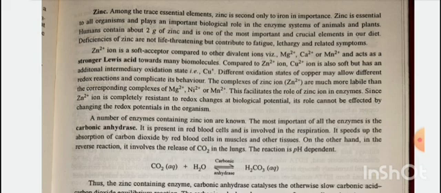Zn2+ ion is a soft acceptor compared to other divalent ions such as Mg2+, Ca2+, or Mn2+, and acts as a strong Lewis acid toward many biomolecules. Compared to Zn2+ ion, Cu2+ ion is also soft but has an additional intermediary oxidation state, that is Cu+.